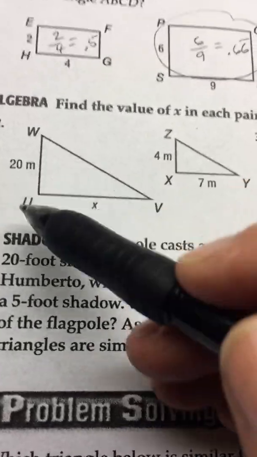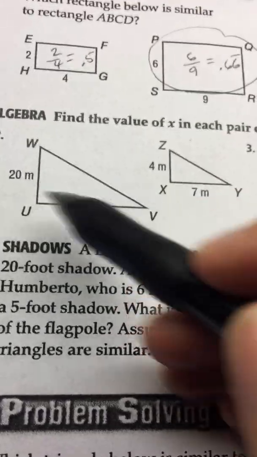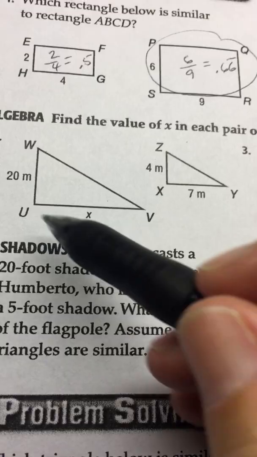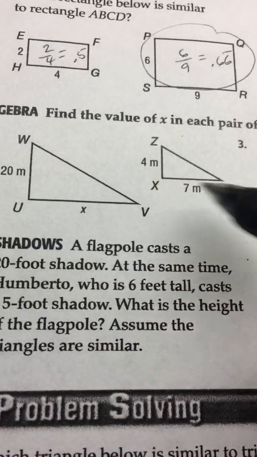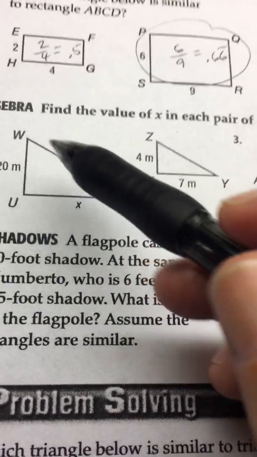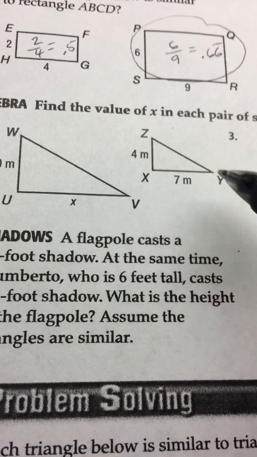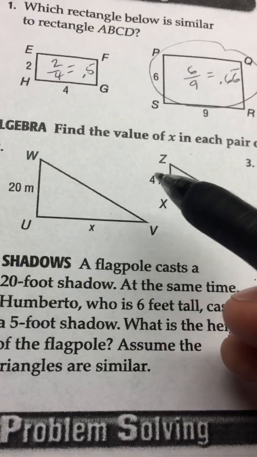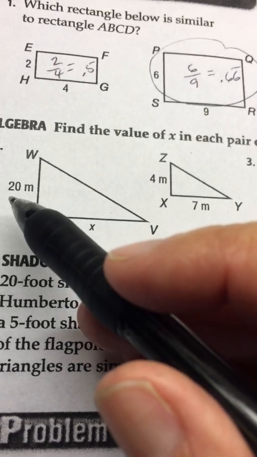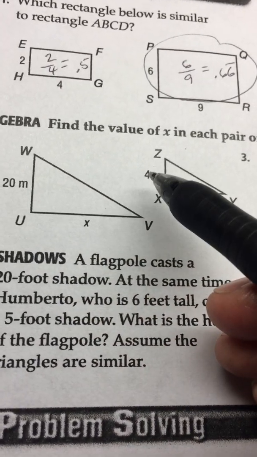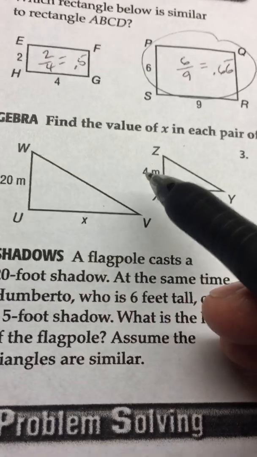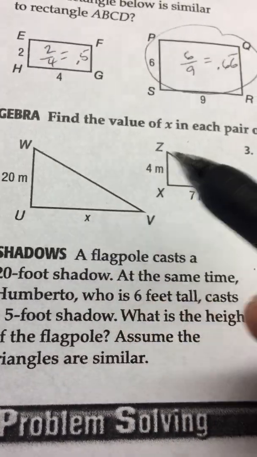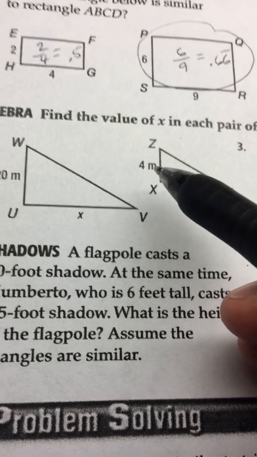So they tell me this one's 20, and see how these two short sides are corresponding? They go together, right? They're corresponding sides. This long one on the bottom corresponds to this long one on the bottom of this one. This slanted looking one corresponds to the slanted looking one over here. Okay, so they're all proportional. So if you notice that this one is a 4 and this is a 20, if I multiply 4 times some number, what will equal 20? Well, if I multiply it by 5, that's what I get over here, right? So this thing is 5 times bigger than this one. So that's my scale factor.